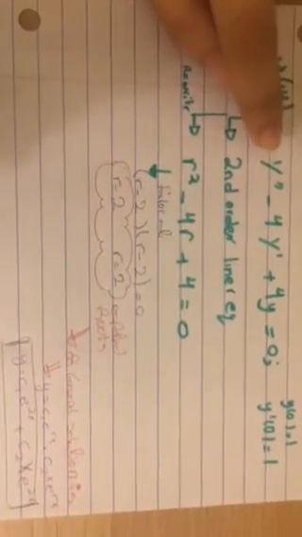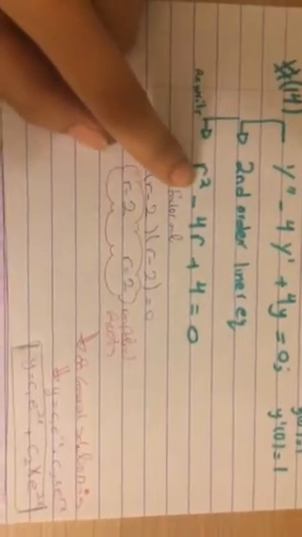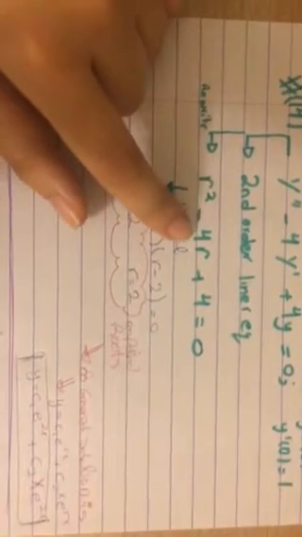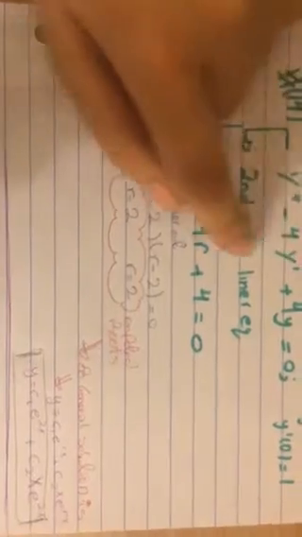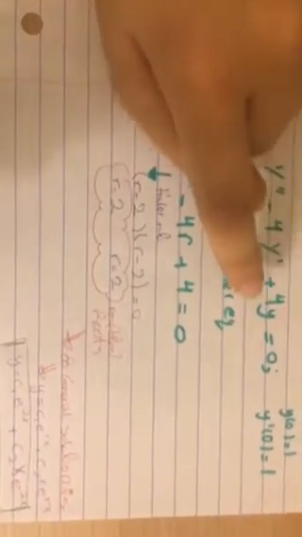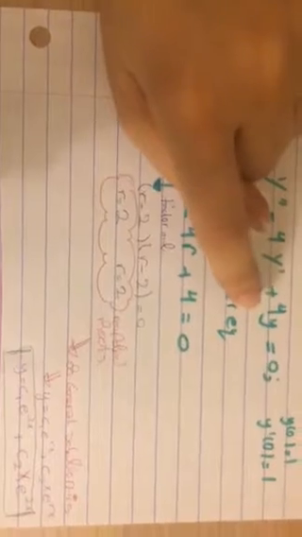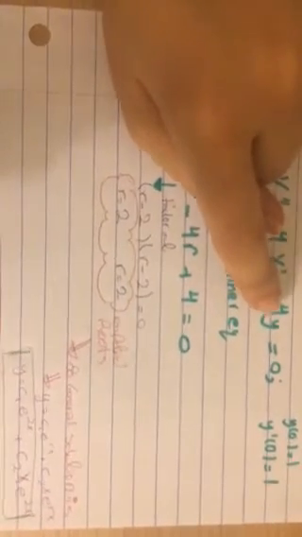We can say that r to the power of 2, because we have y double prime here, so this will be r to the power of 2 minus 4r to the power of 1, because we have just a single prime here, and then plus 4 multiplied by 1, because we have y without any prime here, which means r to the power of 0, and r to the power of 0 is 1, so 4 multiplied by 1 is just 4, equal to 0.